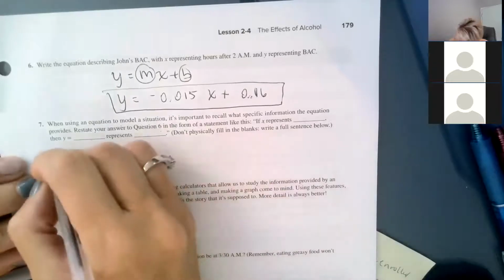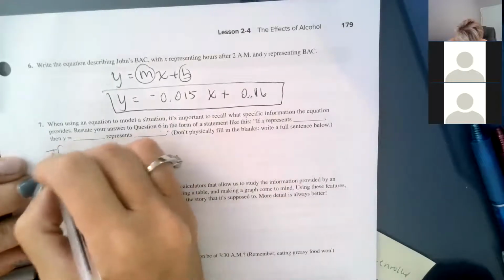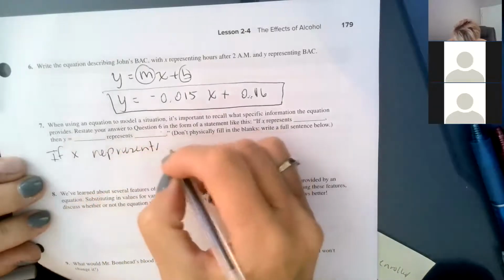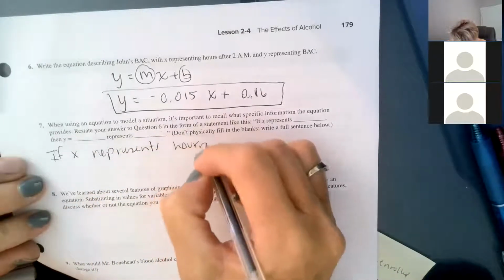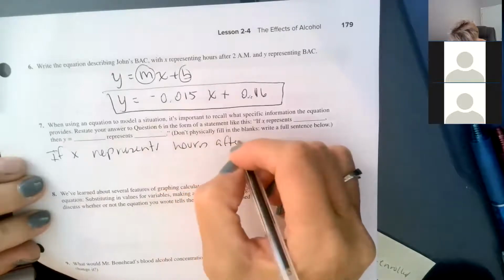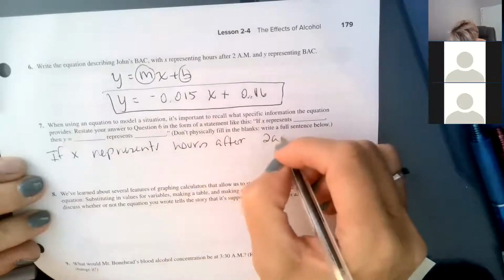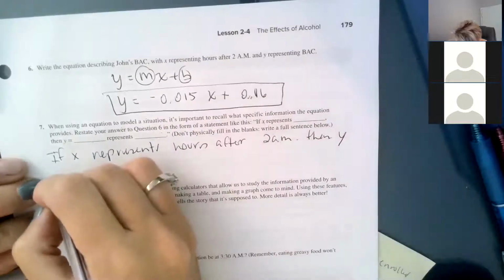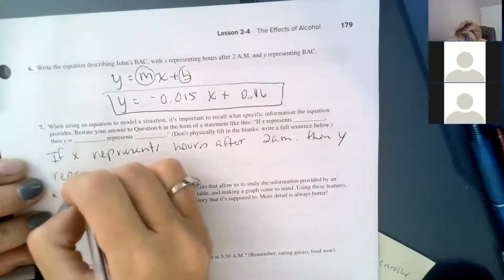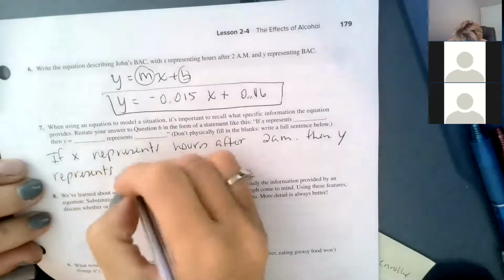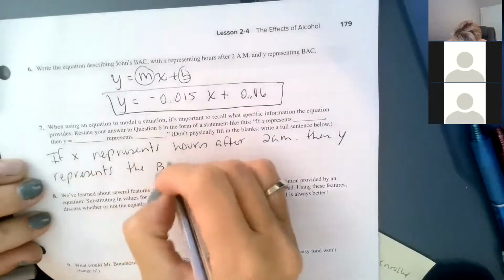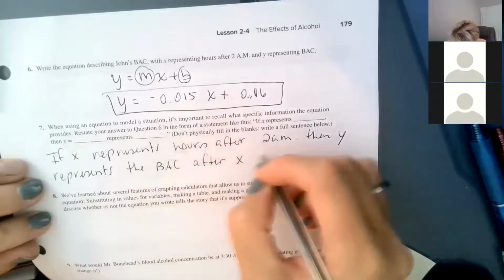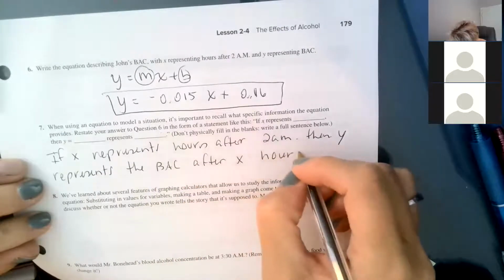So if x represents hours after 2 a.m., then y represents the BAC after x hours.